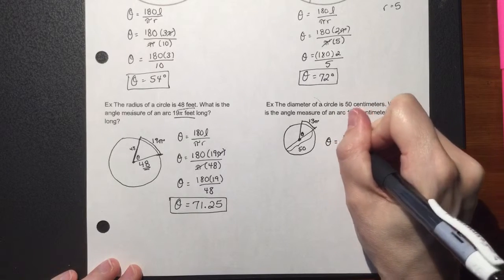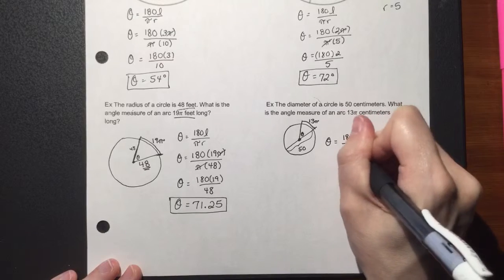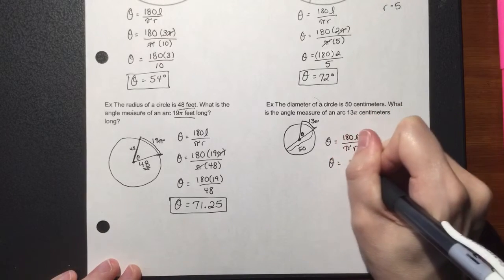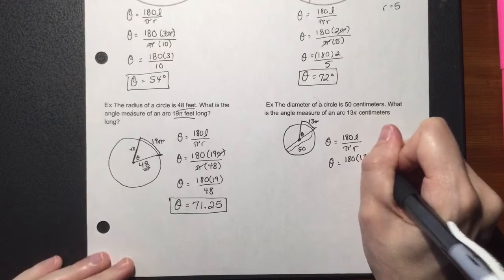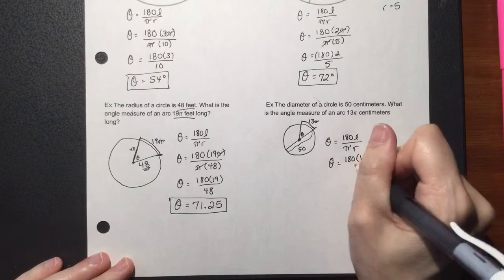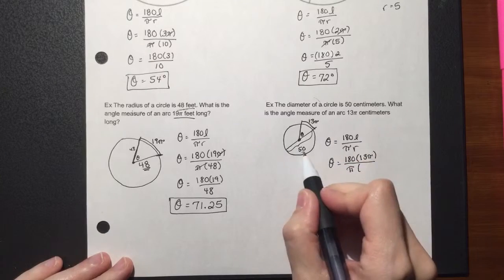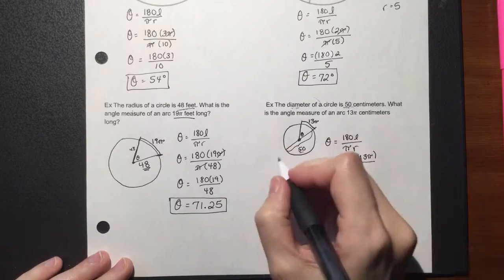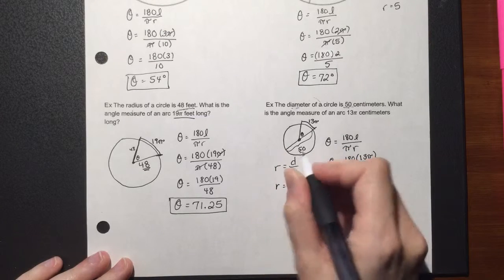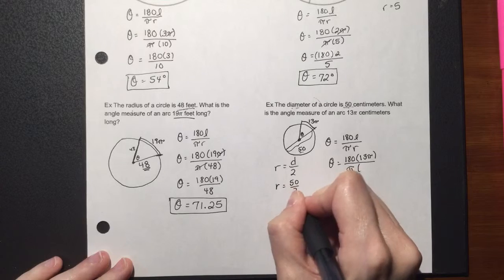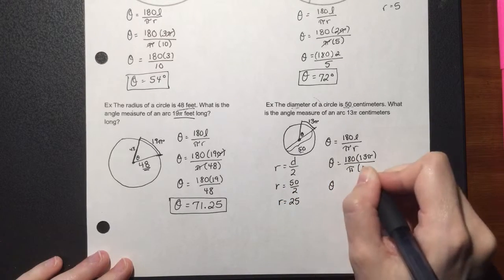So theta is going to be equal to 180 times L over pi times the radius. So theta is going to be equal to 180 times the arc length, which is 13 pi, over pi times the radius. Now this time, double checking, this says diameter. We don't want a diameter, we want a radius. So our radius is equal to diameter divided by 2. So in this case, our diameter is 50 divided by 2. Our radius is going to be 25. So theta, 25 goes there.